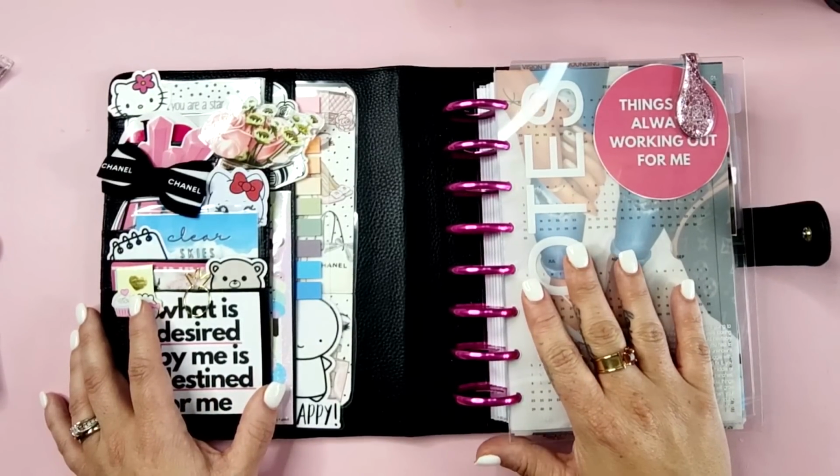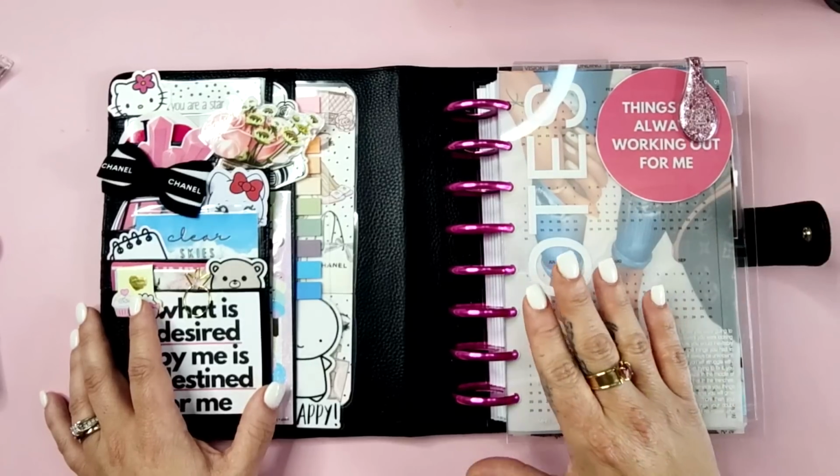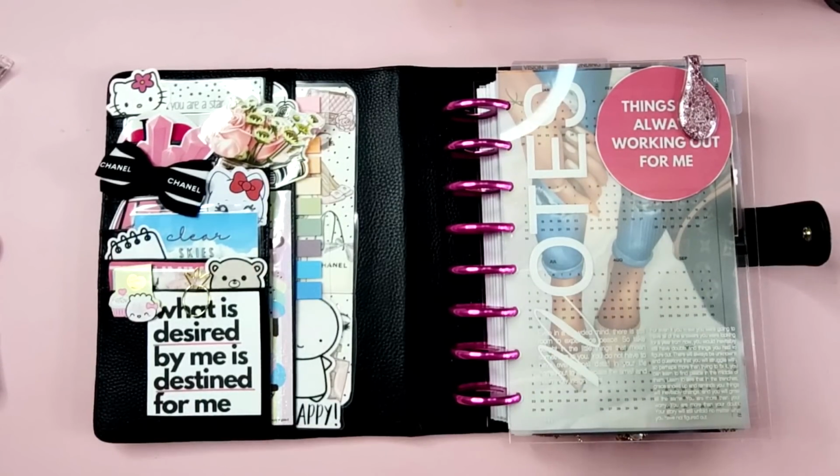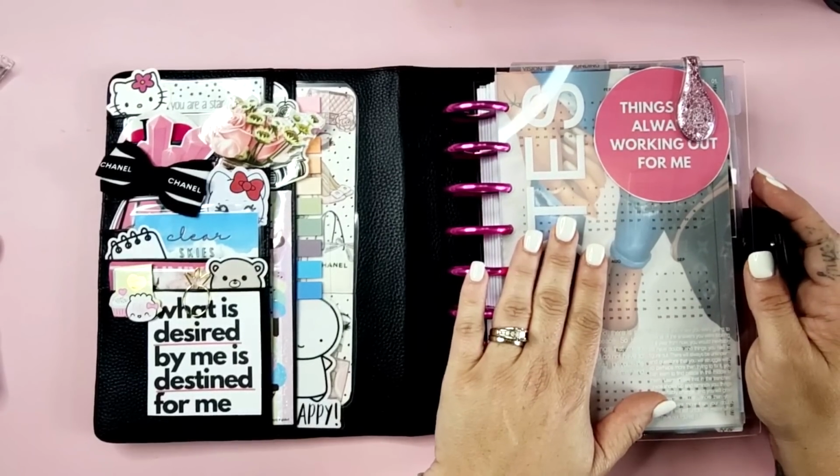I think someone said The Organized Money has some. I'm sure At Home with Keita does. So if you have any other suggestions of YouTubers I can check out for better ideas, let me know. But that is my setup.